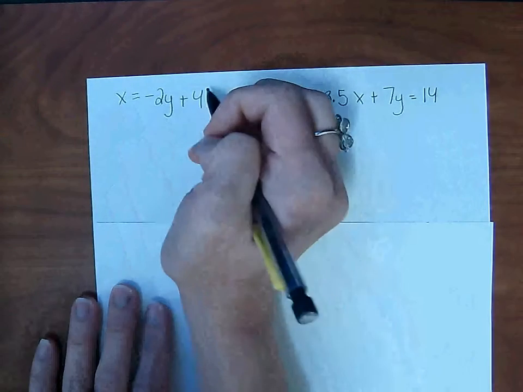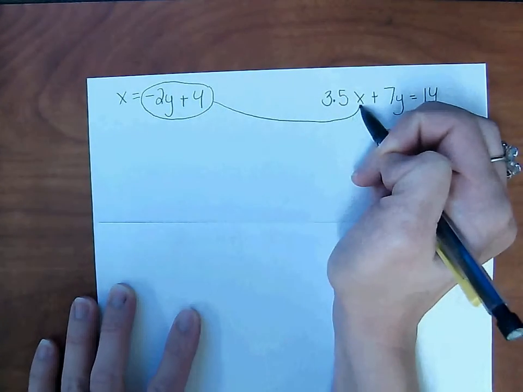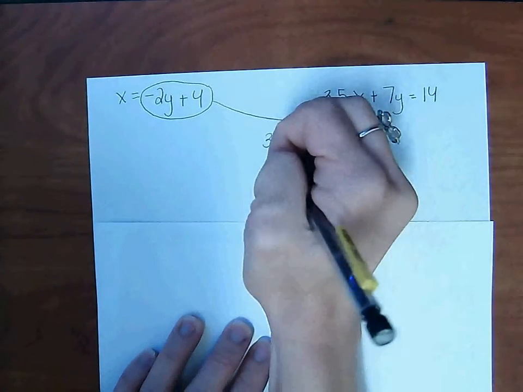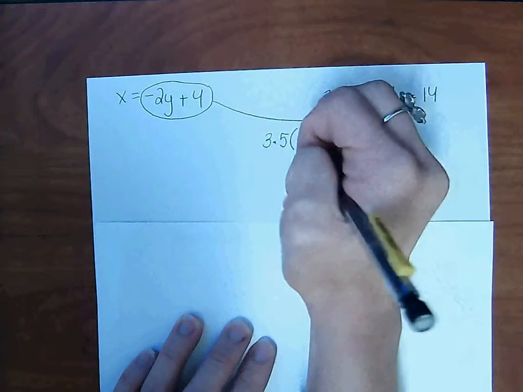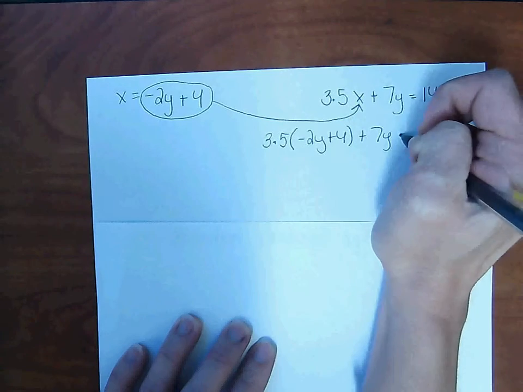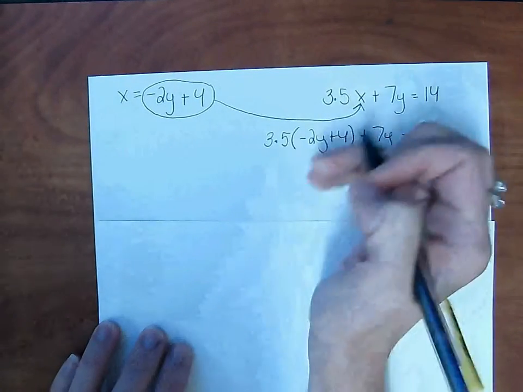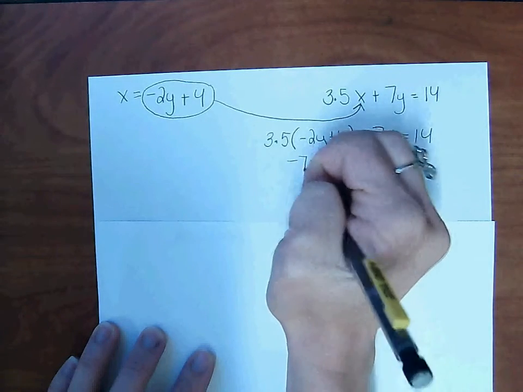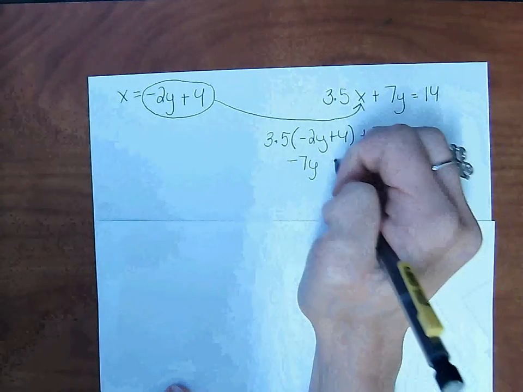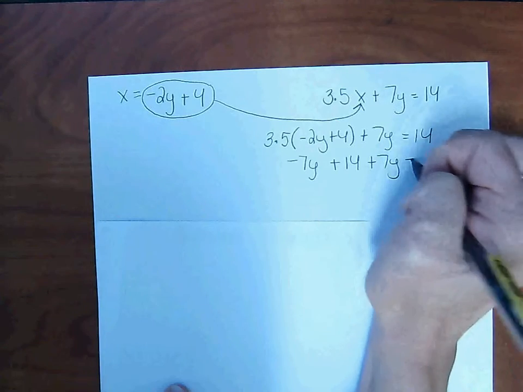Again, x is negative 2y plus 4. So wherever we see x in the second equation, we're going to plug in negative 2y plus 4. So this is 3.5 times negative 2y plus 4 plus 7y equals 14. Distribute the 3.5. So negative 7y plus 14 plus 7y equals 14.